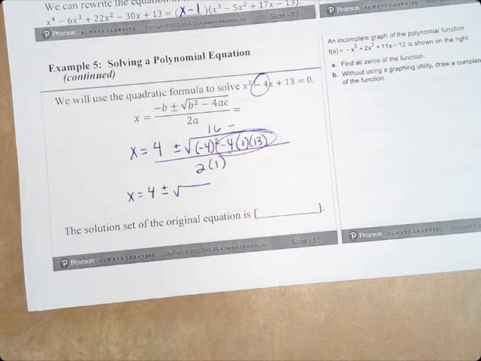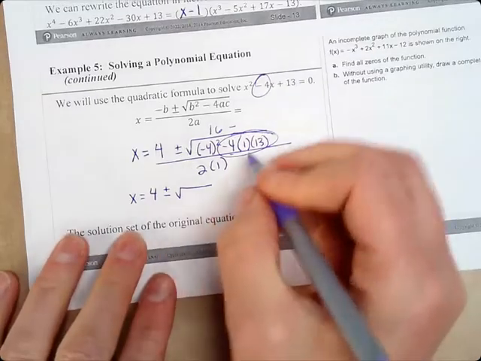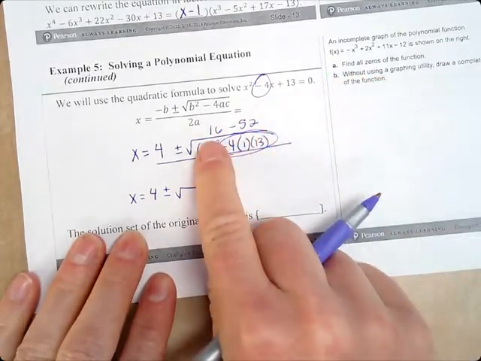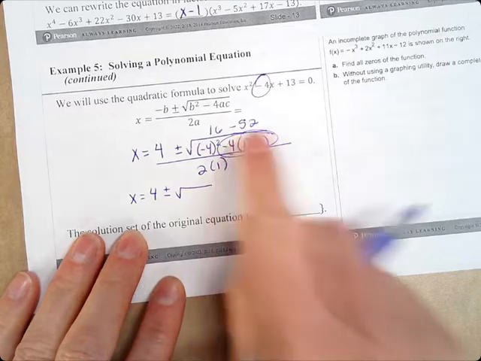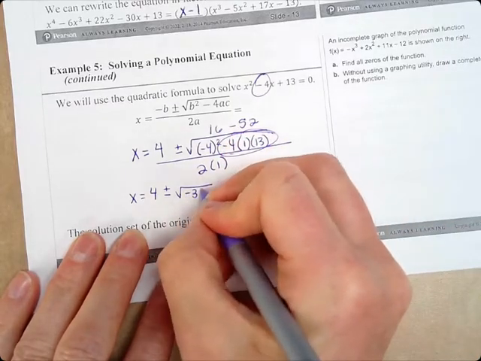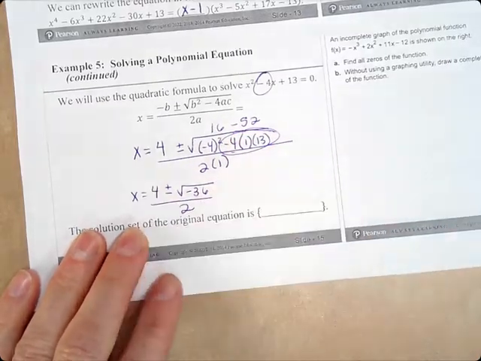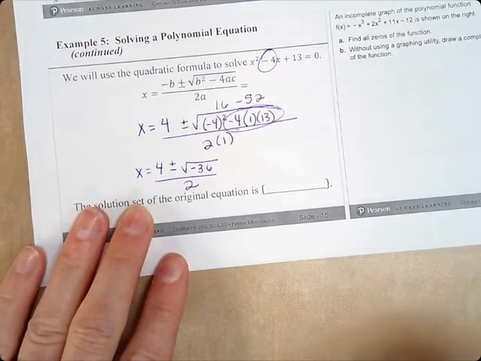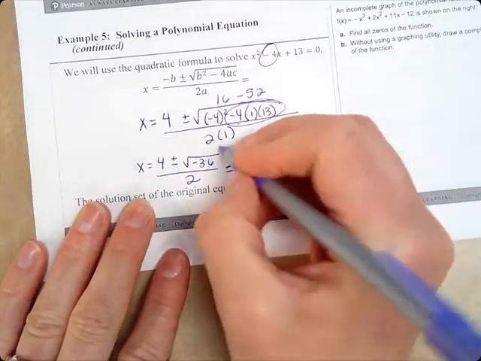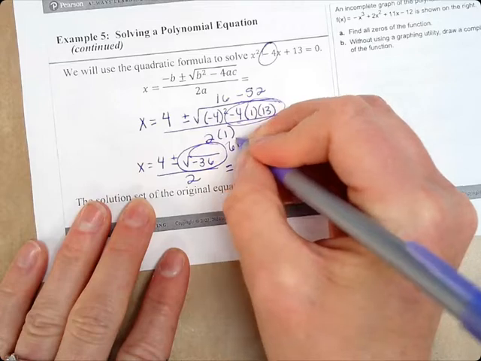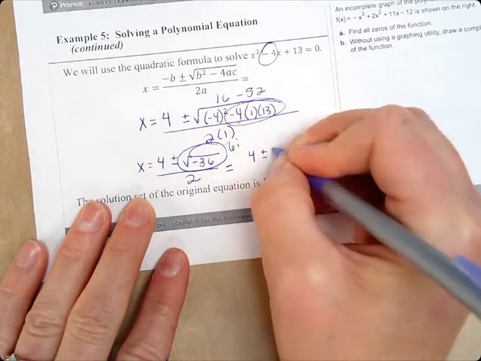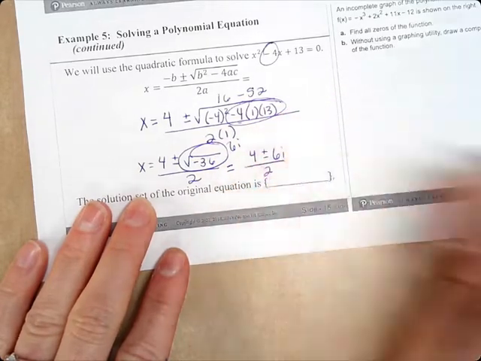It's like a deck of cards. 52. 16 minus 52 is -36, over 2. Can we simplify that? Yeah, 6i. So 4 plus or minus 6i over 2.